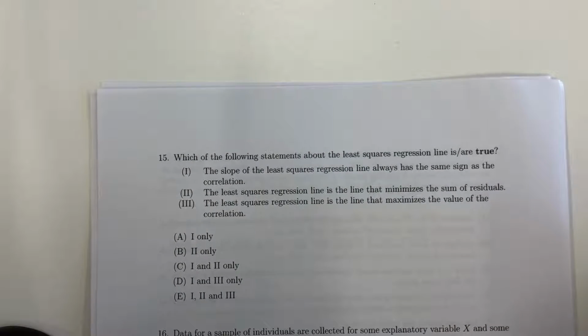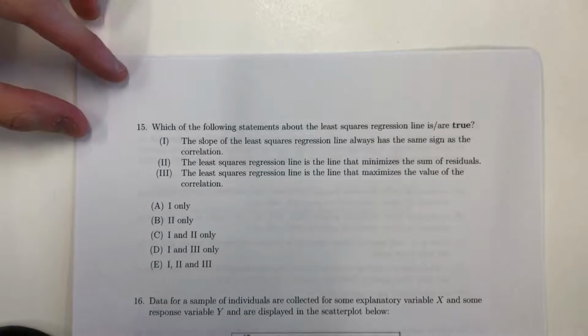I'll be going over question 15 from sample Midterm C. This question covers the topics on regression. So we are asked the following: which of the statements are true? So let's go through step by step each one.